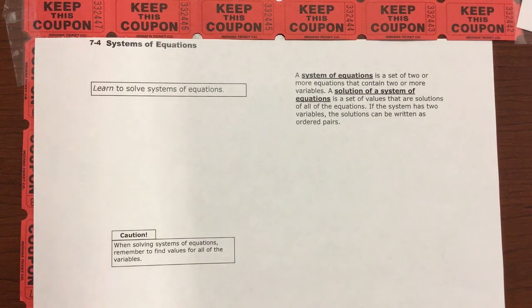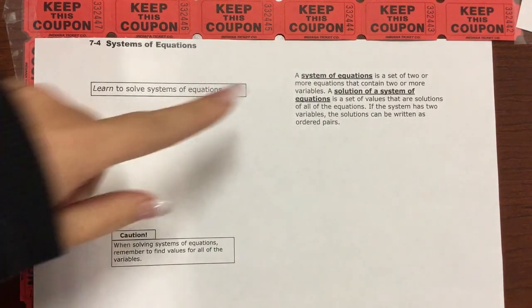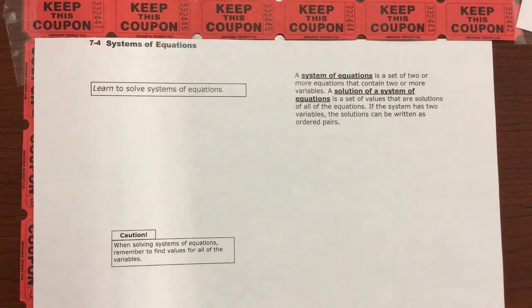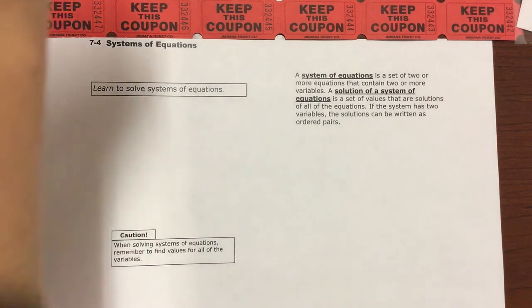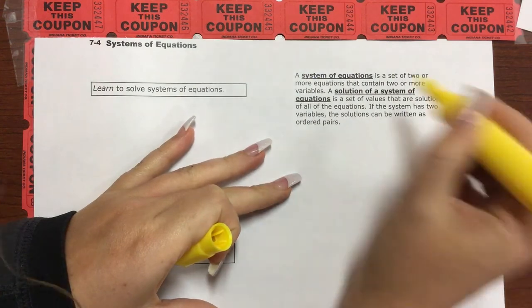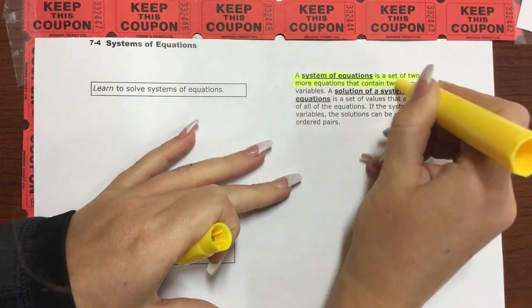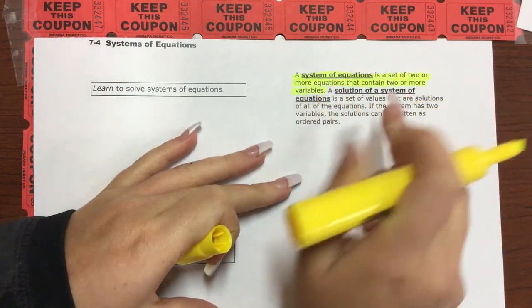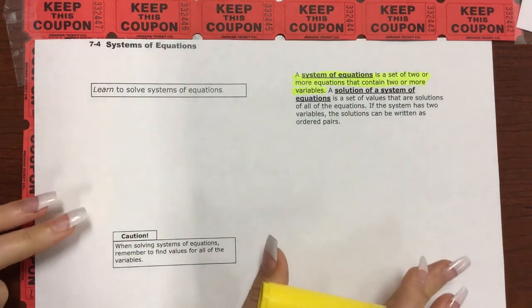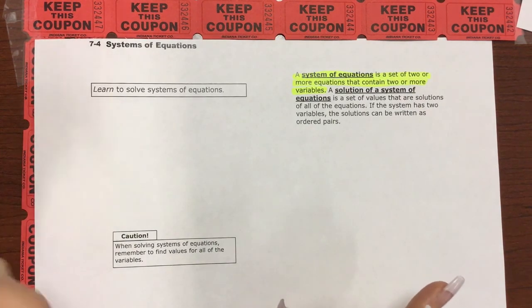All right, we are at Chapter 7, Lesson 4, Systems of Equations. Now let's talk about what a system of equations is. What it says is that a system of equations is a set of two or more equations that contain two or more variables.